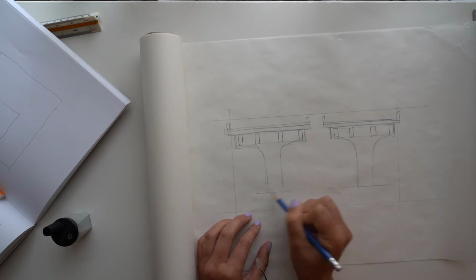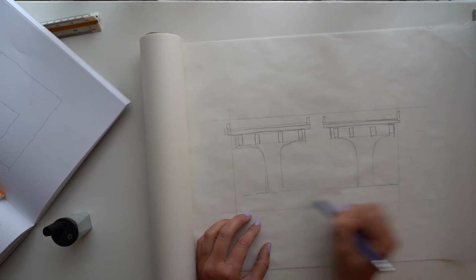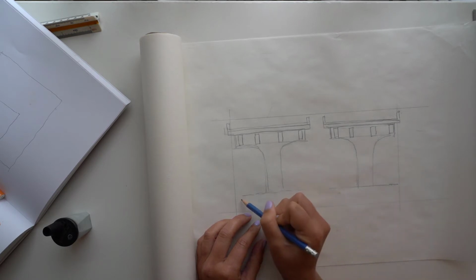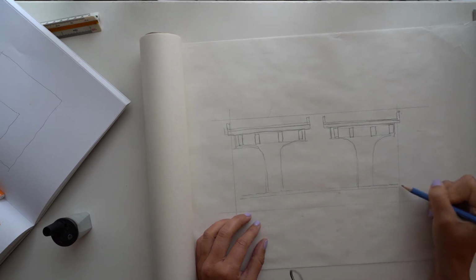Okay, in front of the base of this infrastructure, there's a sidewalk. And we draw this as if we're seeing it in elevation, so this is the curb height.